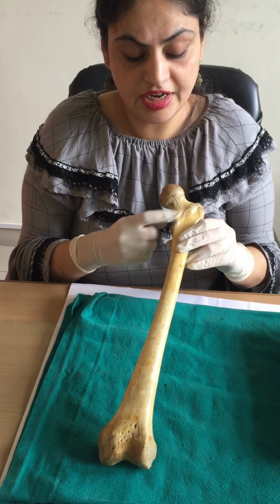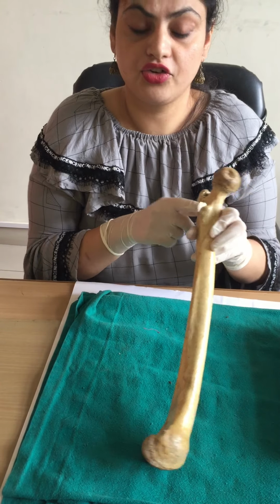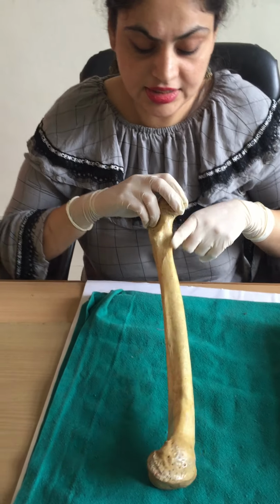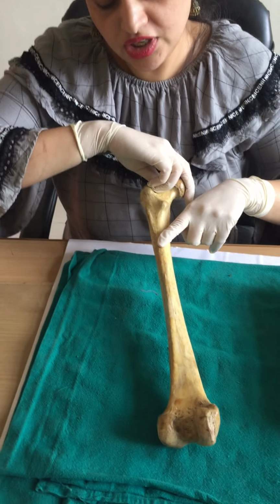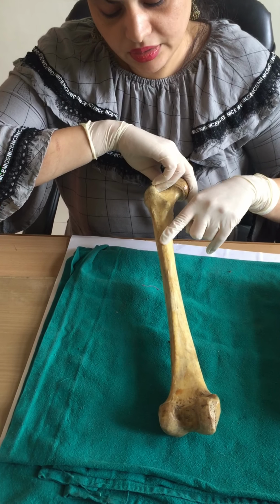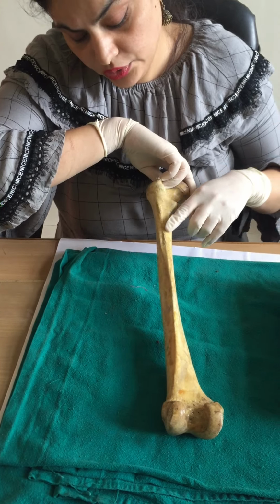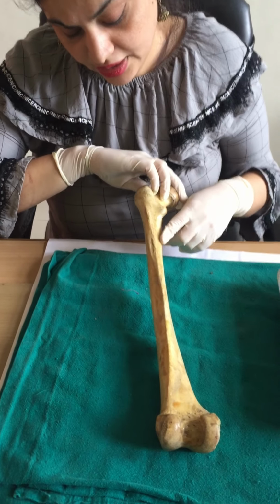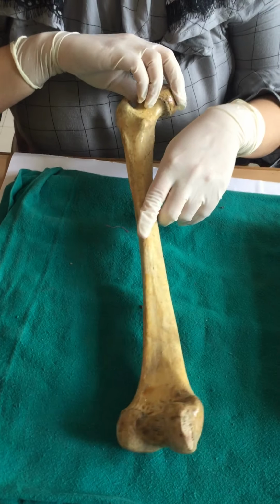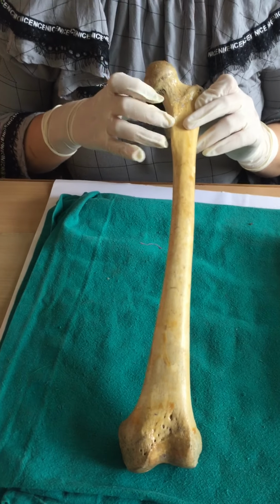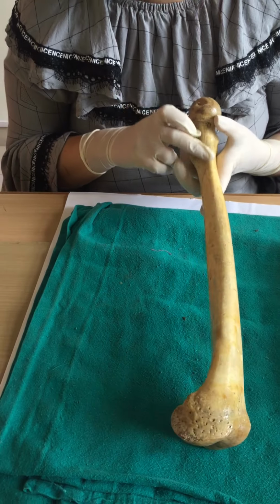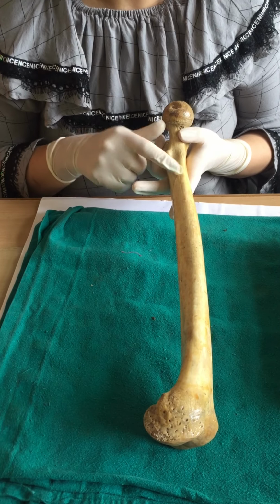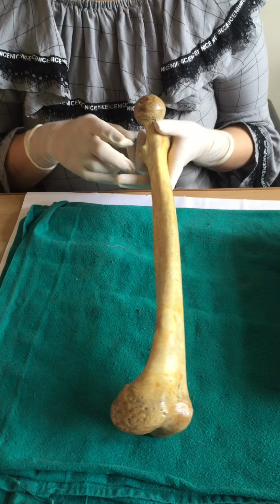This is the intertrochanteric line, this is the intertrochanteric groove. The intertrochanteric line continues as the spiral line. See, this is the spiral line which continues posteriorly and meets the gluteal tuberosity, and continues posteriorly and meets the linea aspera, right? So the intertrochanteric line continues as a spiral line. In the humerus we studied the radial groove and radial line, right?